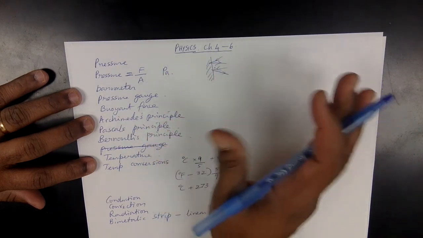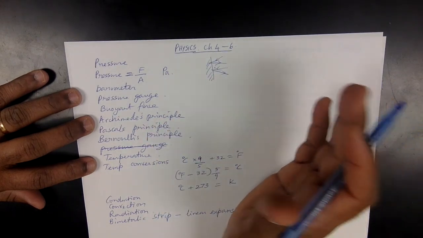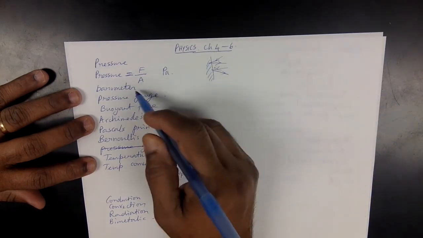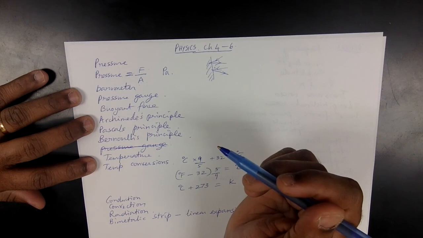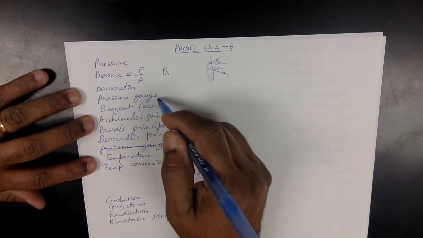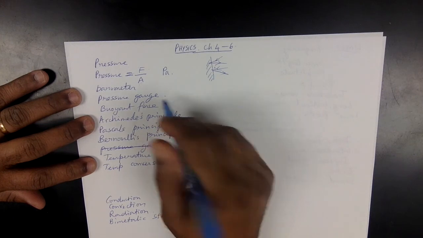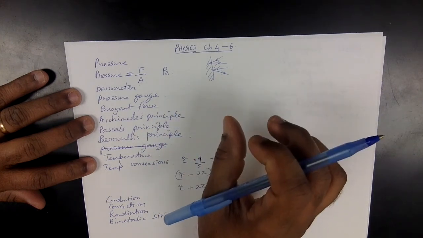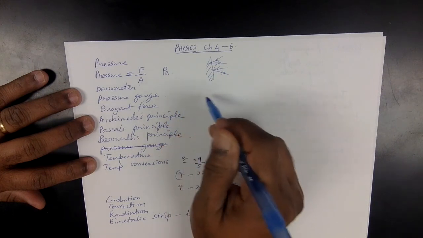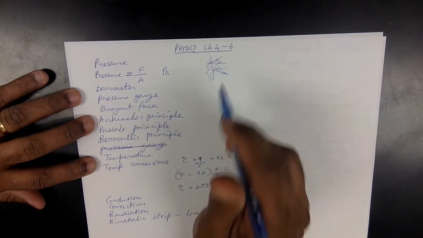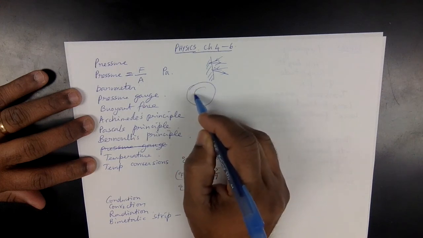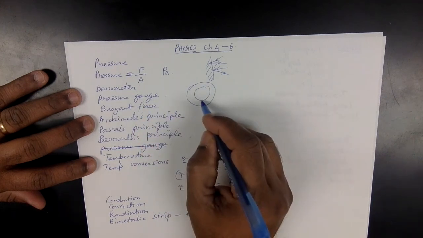So in this room we have pressure. We call that atmospheric pressure. Atmospheric pressure is measured by a barometer. So a barometer measures atmospheric pressure. Now you can have a pressure gauge. A pressure gauge is an instrument that measures the pressure difference between the atmosphere and the corresponding object. A tire gauge is basically a pressure gauge.